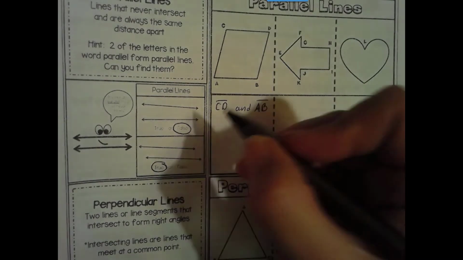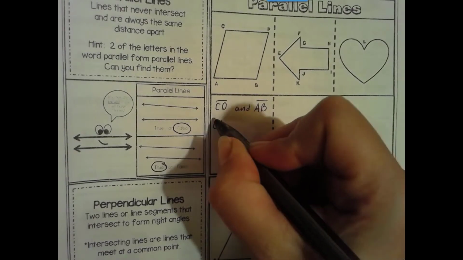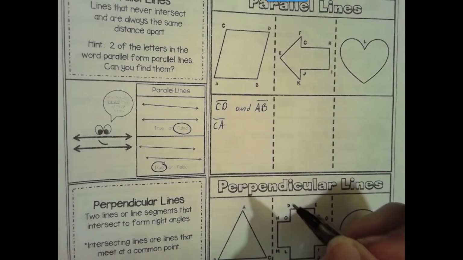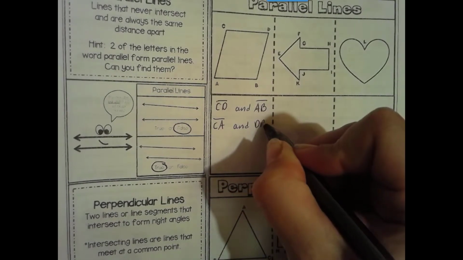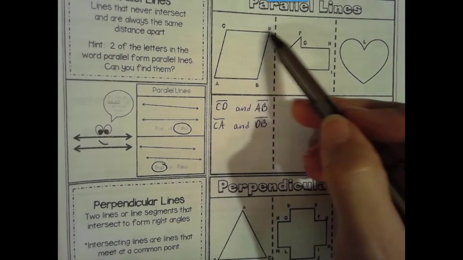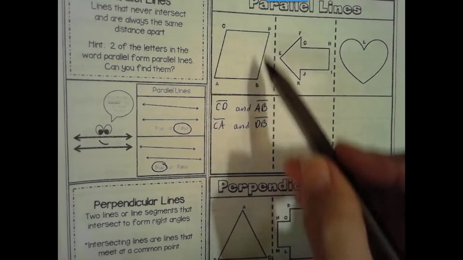Line segment CA, this one, is parallel to line segment DB. And that's it. So we have opposite sides are parallel. When we have two that are, we call this a parallelogram.